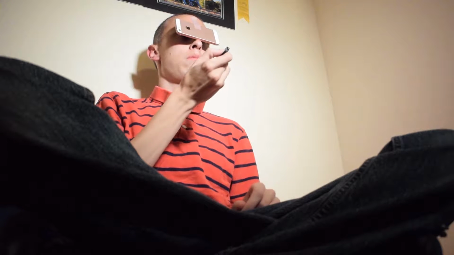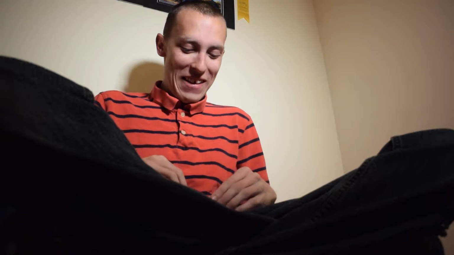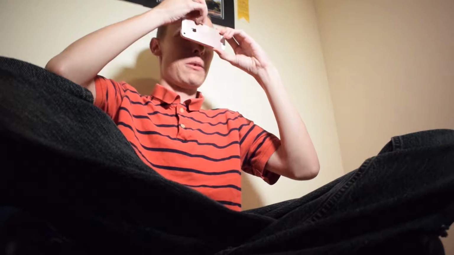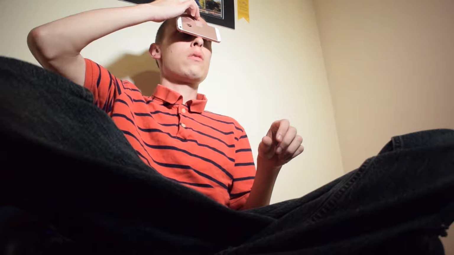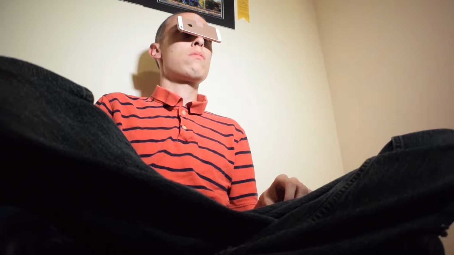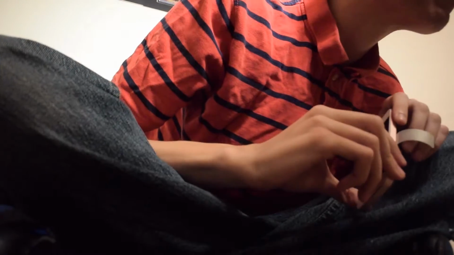Tape's coming off. The tape came off right as the photo took. Where's my face? Oh, there's my face. Alright, there we go. I didn't know it was going to take that long to focus. Heavens. I think I jiggled. Pretty sure I jiggled.